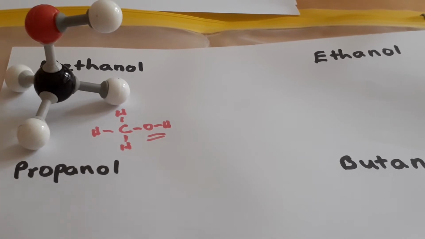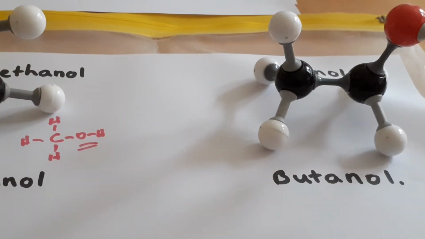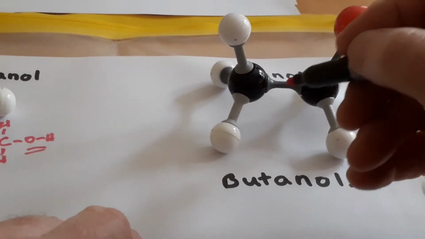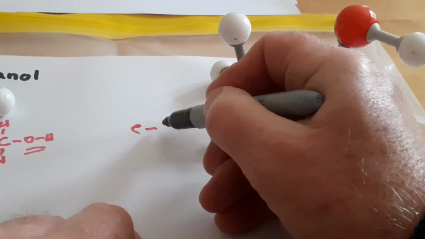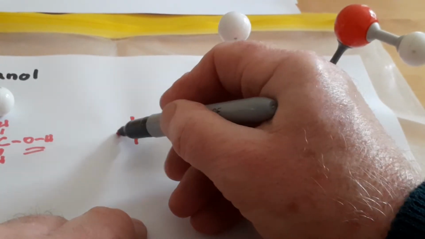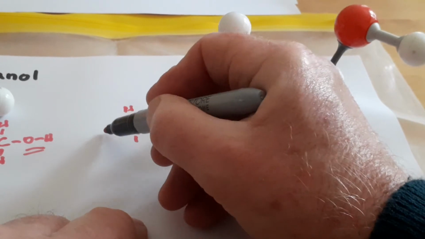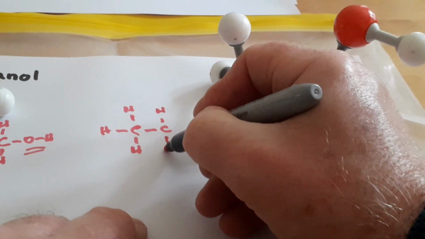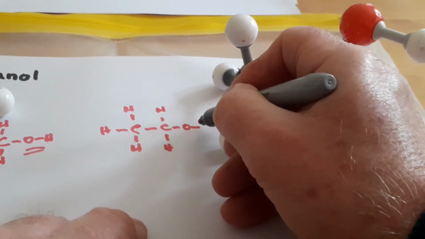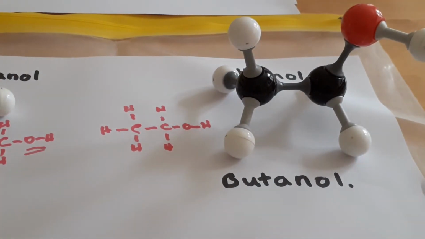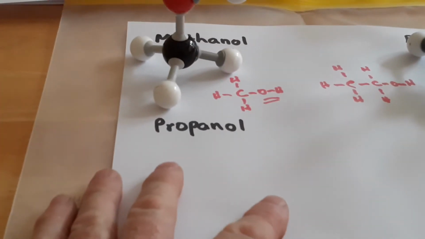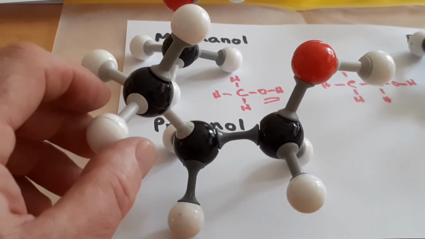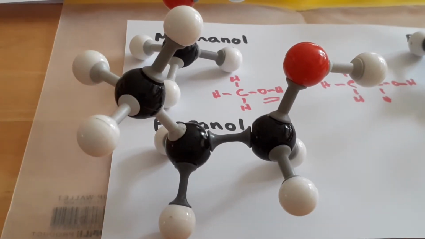Next up, ethanol. And here's our ethanol. Obviously, again, 2 carbon atoms. We've got 3 hydrogens on this carbon, 2 here, and then the O bond H, the functional group. Now, lastly, we've got propanol, which you've got the hang of now, and you can see that we've got 3 carbons.